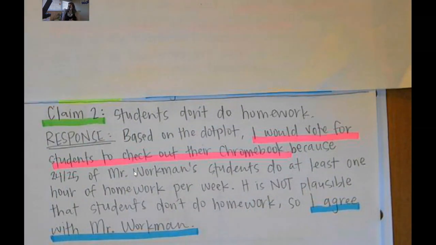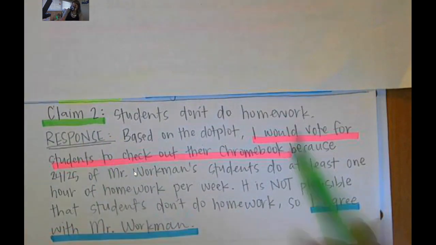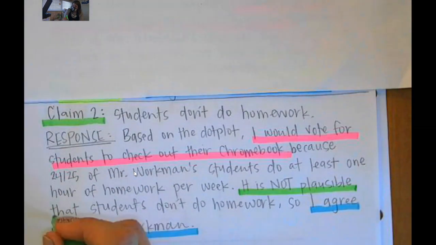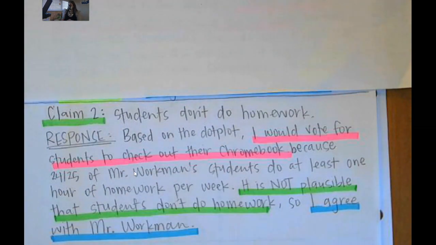So now I make the plausible or not plausible based off of the claim. It is not plausible that students don't do homework. So I agree with Mr. Workman. It is not plausible because we asked 25 students and only one of them didn't do any homework in the last week.